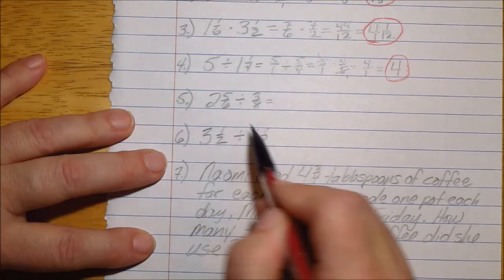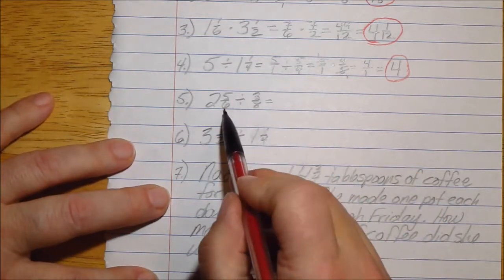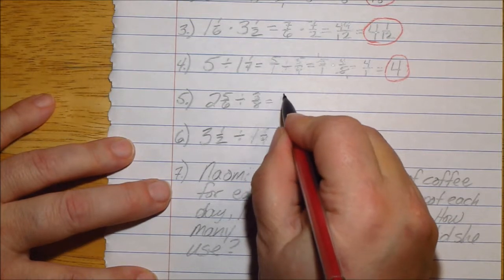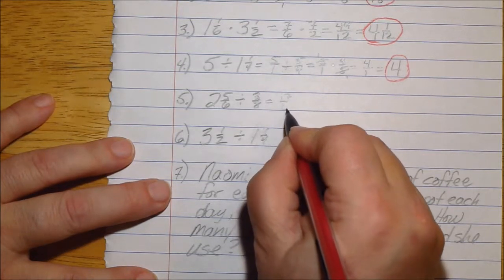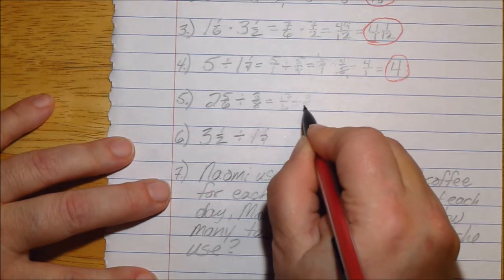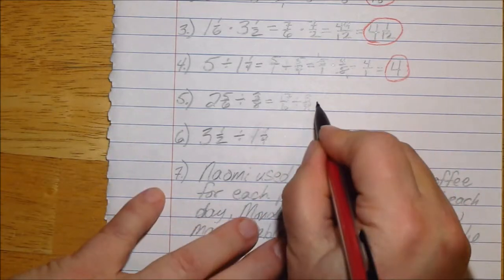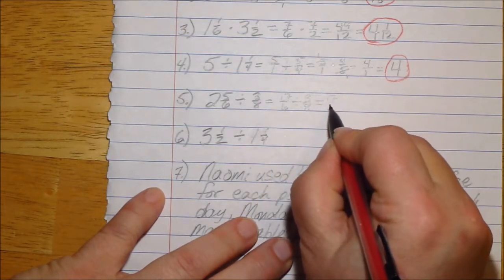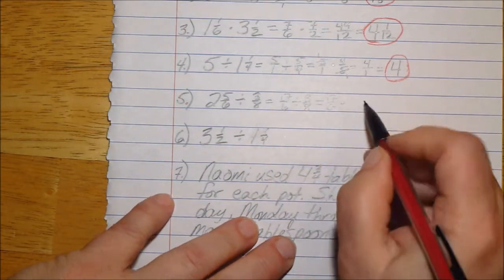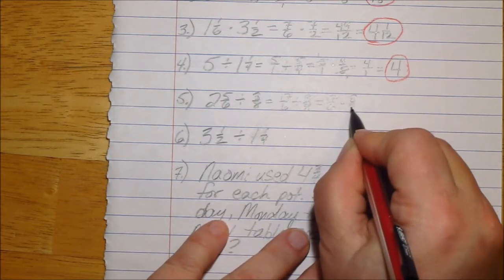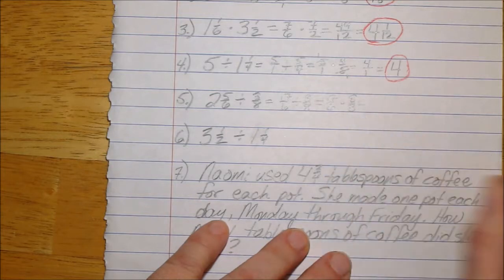So we've got to turn this 2 and 5/6 into an improper fraction. 6 times 2 is 12, plus 5 is 17 over 6, divided by 3/8. All right, now we've got a division problem. Follow the rules. Copy 17 over 6, times, turn the division into multiplication, flip the second fraction.